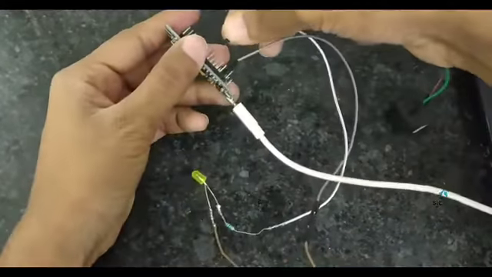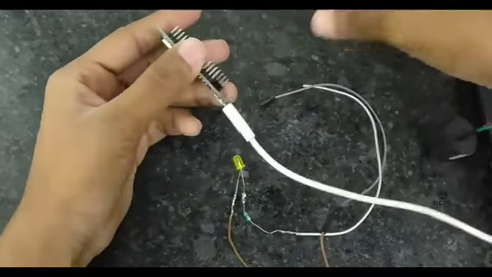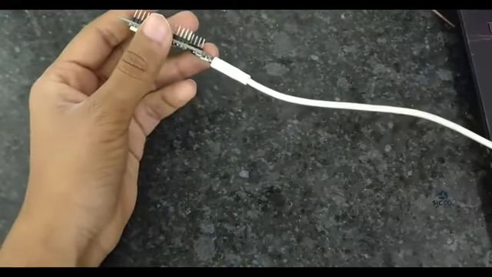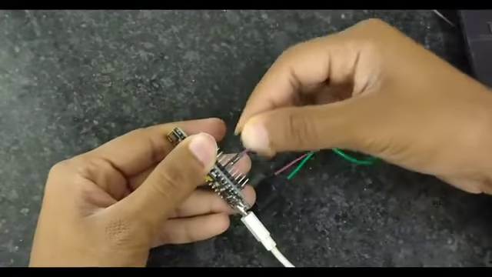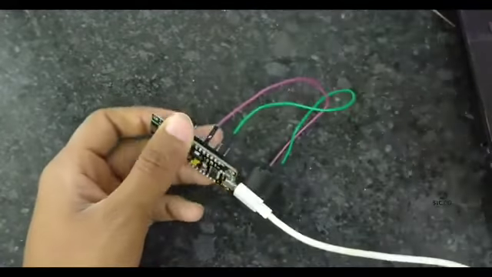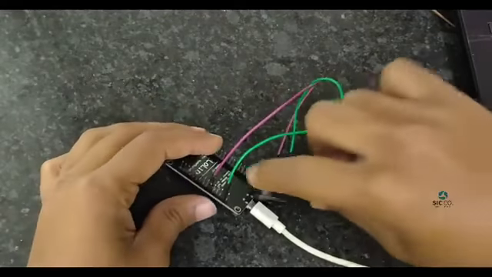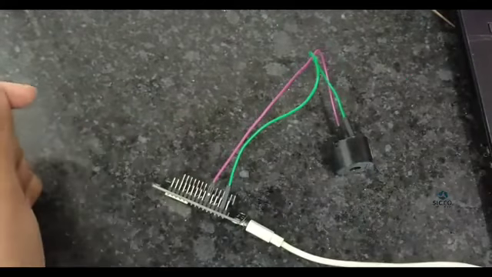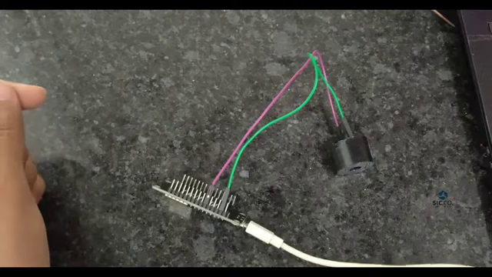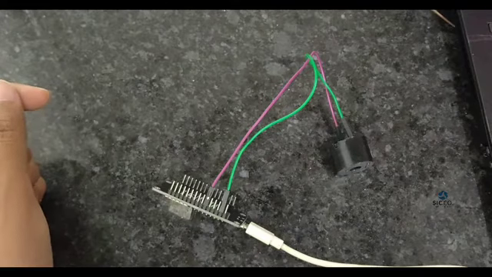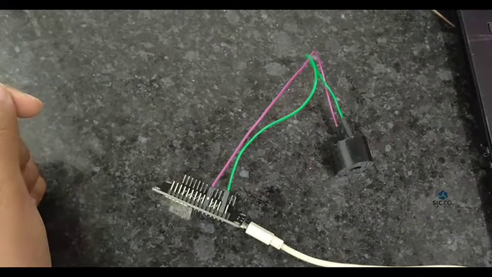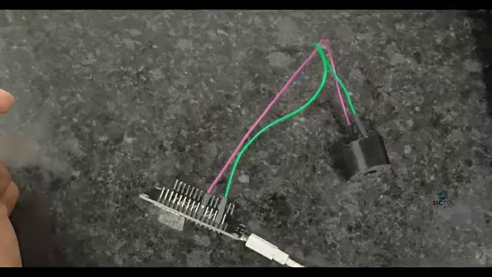I will remove the connection of this LED and connect a buzzer. You can see here, I connected a buzzer in place of the LED. When I press off, the buzzer is off. When I press on, the buzzer is on.